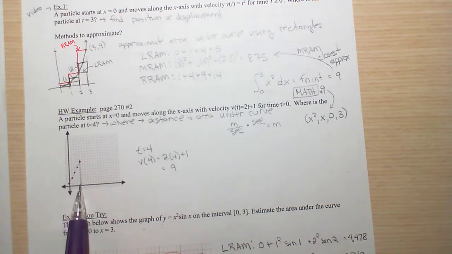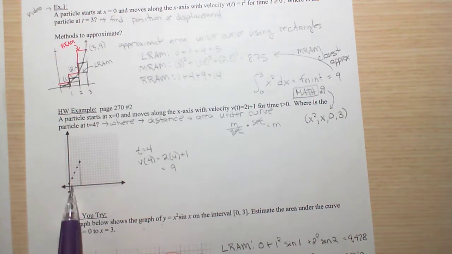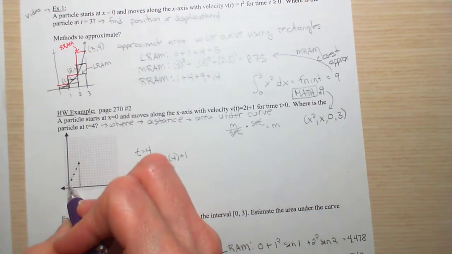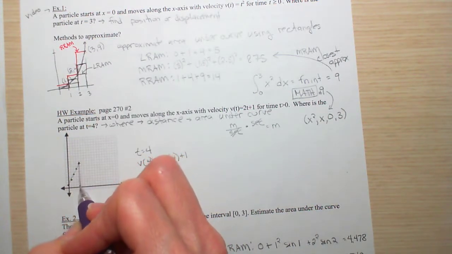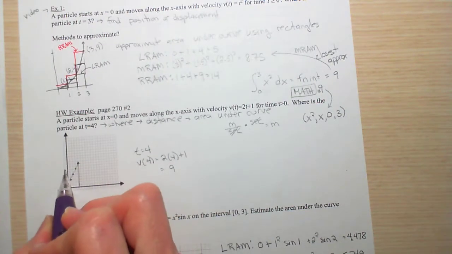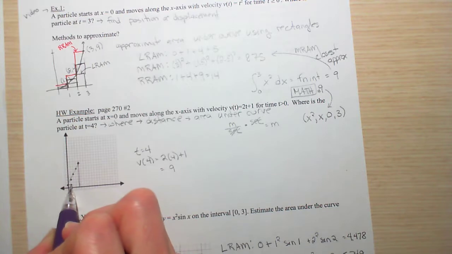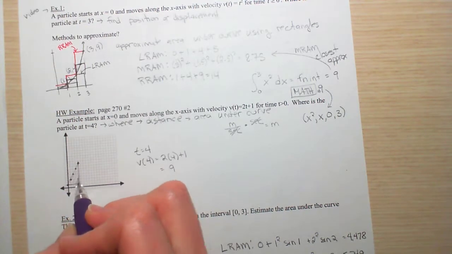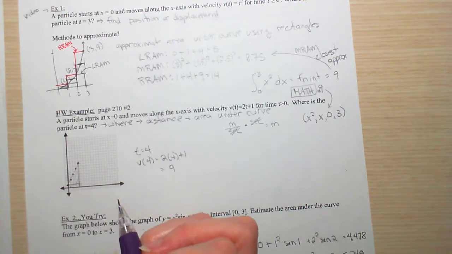Now you could also do the rectangles, the LRAM, RRAM, or MRAM to estimate. But I'm thinking we have a nice geometric shape here. And you could do an area of a trapezoid, but sometimes I find it's easier to say, well, I have a triangle here and a rectangle here.